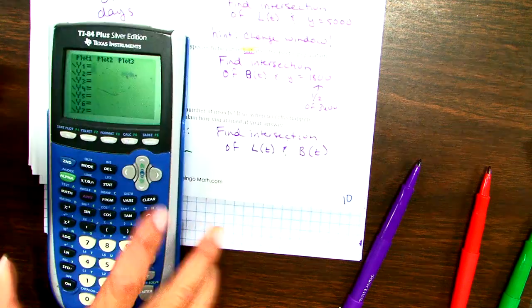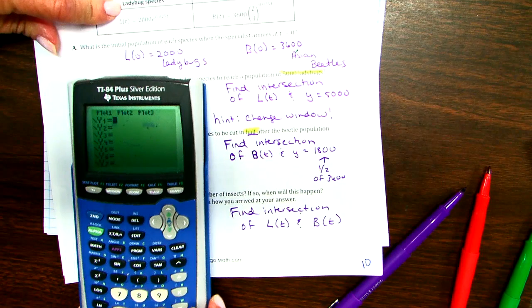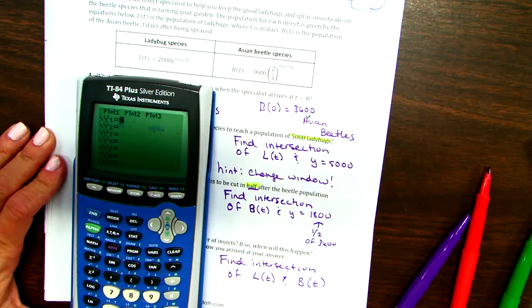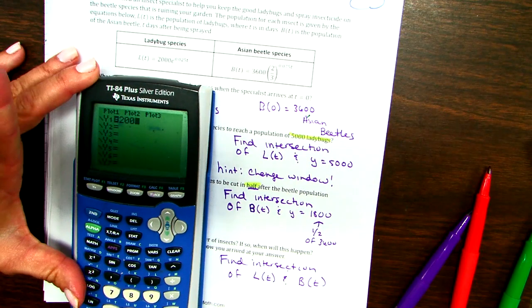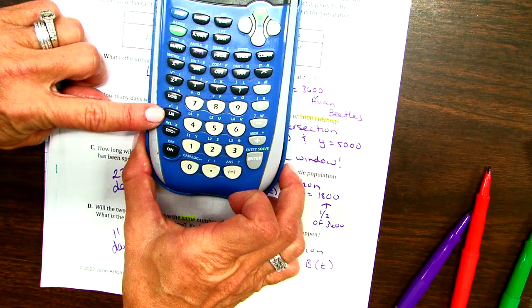So, as we said, part B is finding the intersection between L of t, which is this one, and 5,000. So I'm going to type in my L of t function, 2,000, and if you're looking for the E button, it's above natural log.